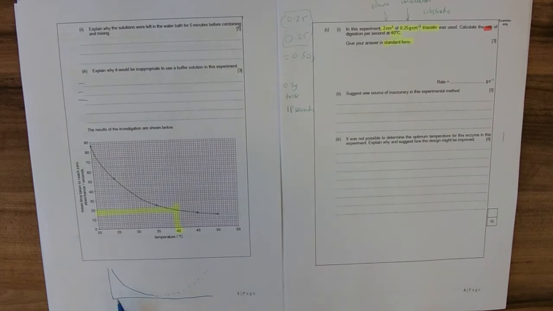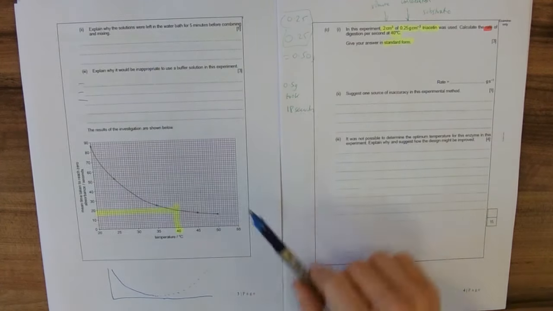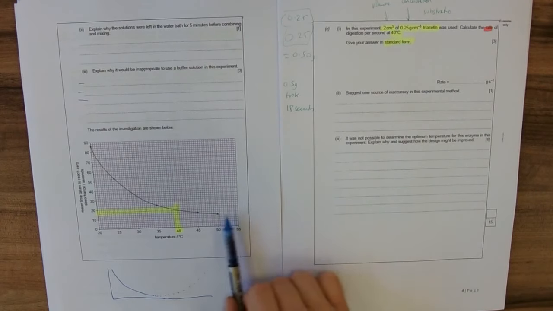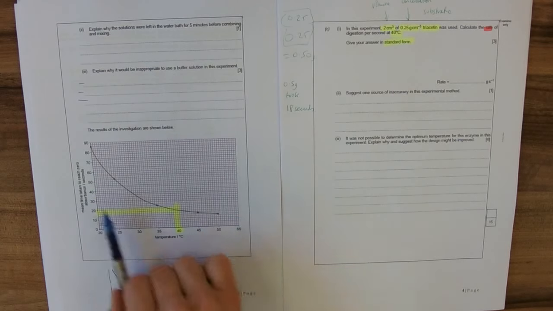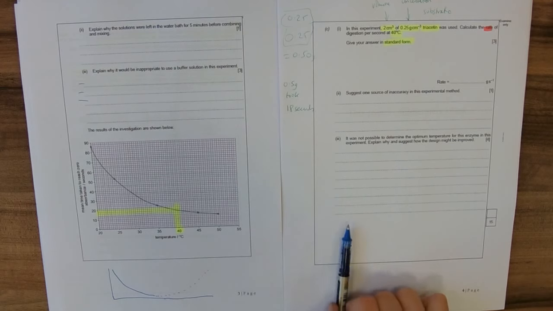So when it's really cold, it takes a long time. When it's really, really hot, it takes a long time. And in the middle somewhere, that's the optimum temperature where it's not going to take a long time. So what's wrong with our experiment? Well, it's still going down, isn't it? So the optimum temperature is maybe here somewhere, 55 possibly. But we haven't got that range of temperatures yet. So we need to extend this range.